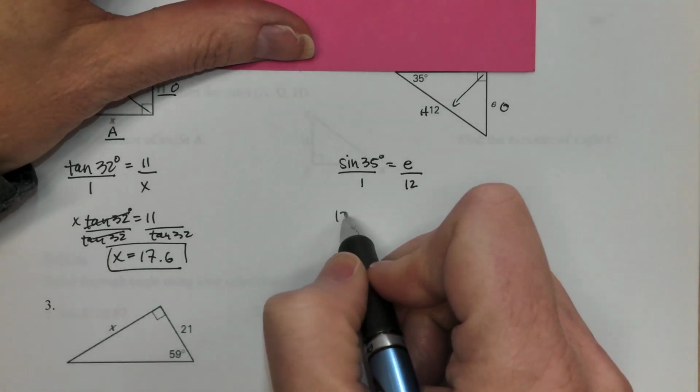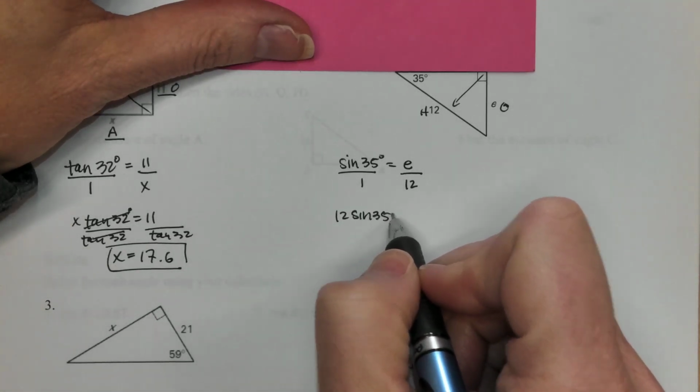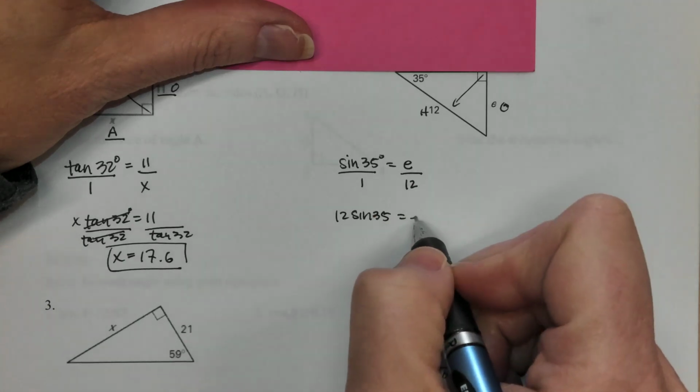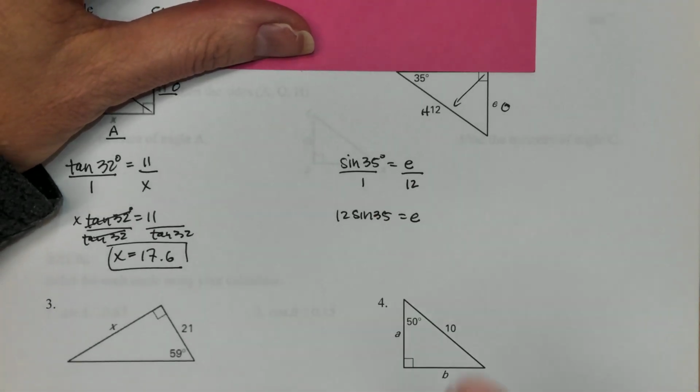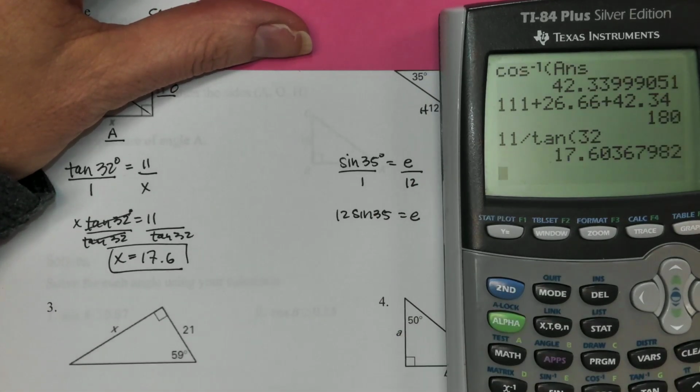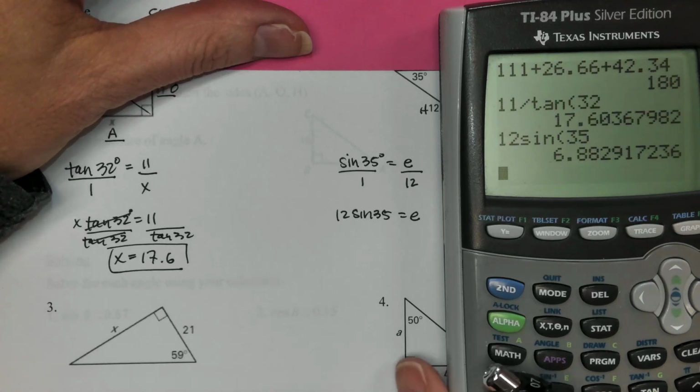So 12 times sine of 35 equals E times 1, which is just an E. Well, this one's kind of nice because my variable is already by itself, so all I have to do is type in 12 sine 35, 6.88.